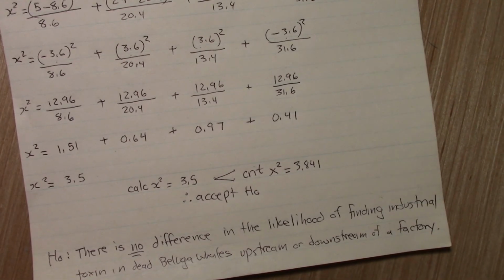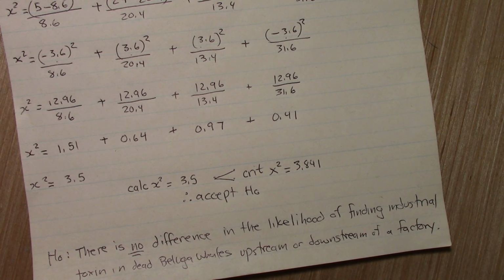Now that does not mean that the factory is not putting a deadly toxin that's killing whales. It just means that the likelihood that the whales would have toxin in them upstream or downstream is the same. There is no difference. So that's how you do a two-dimensional equation.